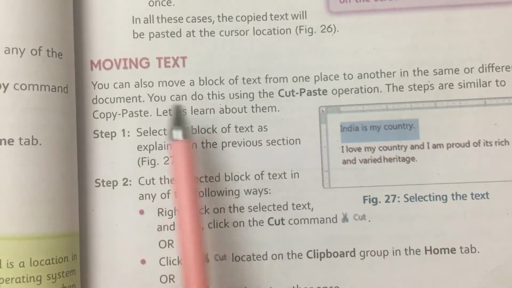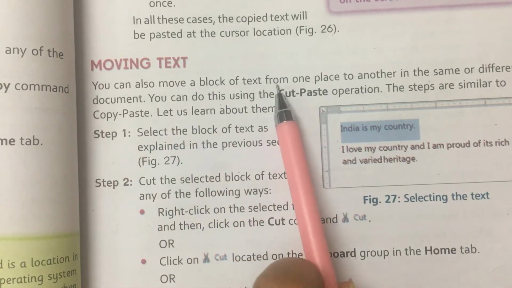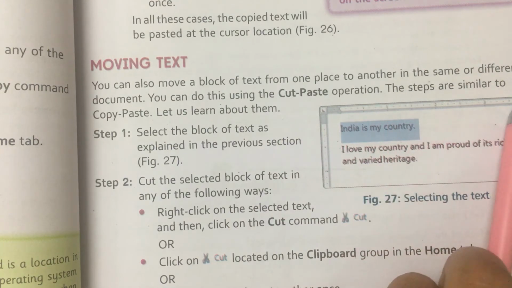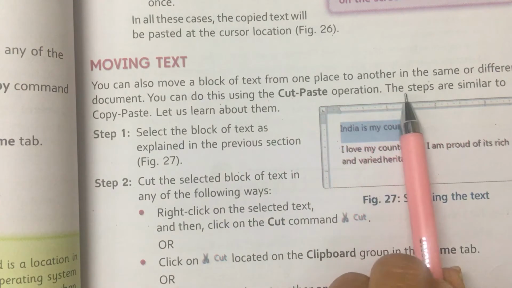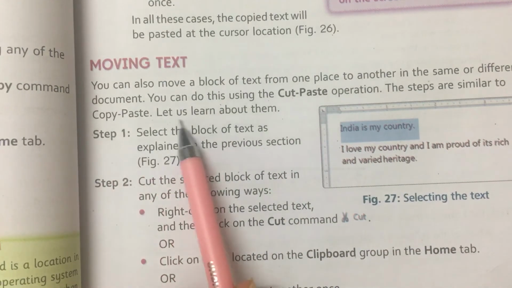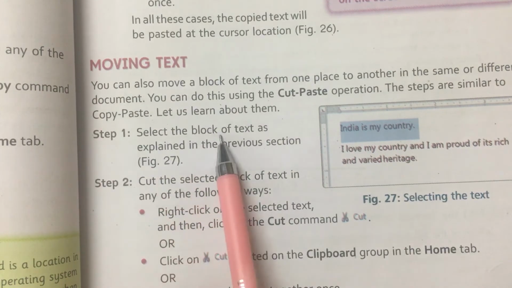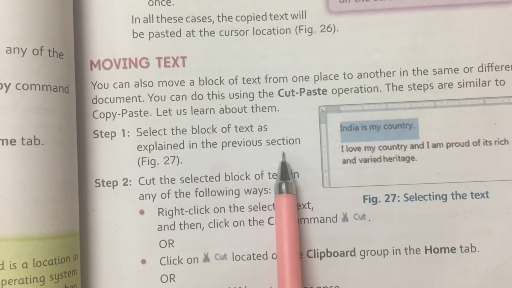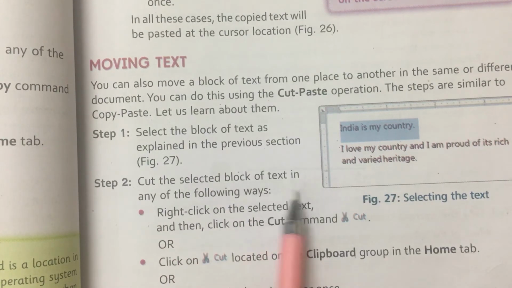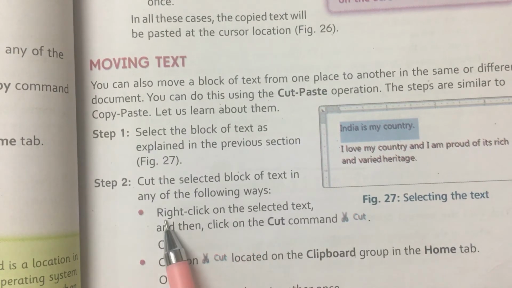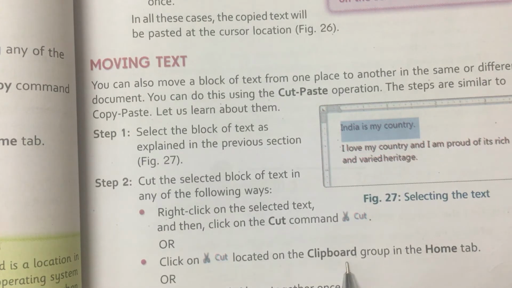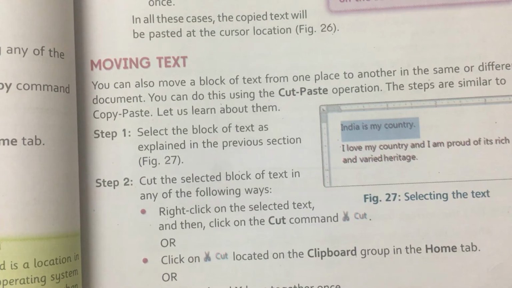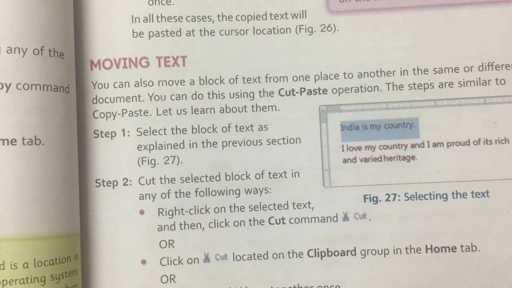Moving text. You can also move a block of text from one place to another in the same or a different document. You can do this using the cut-paste operation. The steps are similar to copy-paste. Let us learn about them. Step 1. Select the block of text as explained in the previous section. Cut the selected block of text in any of the following ways. Right-click on the selected text and then click on the cut command, or click on the cut located on the clipboard group in the Home tab, or press Ctrl and X keys together once.